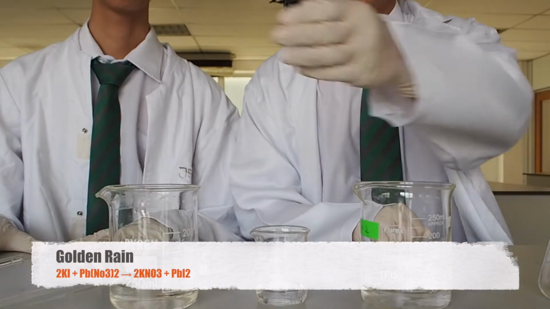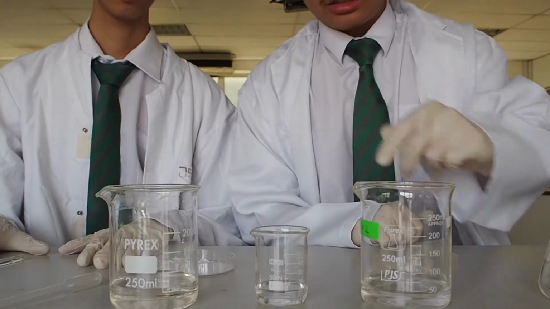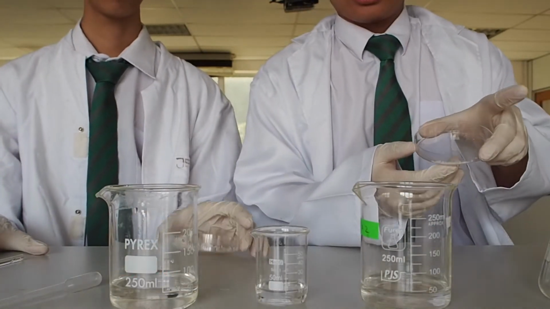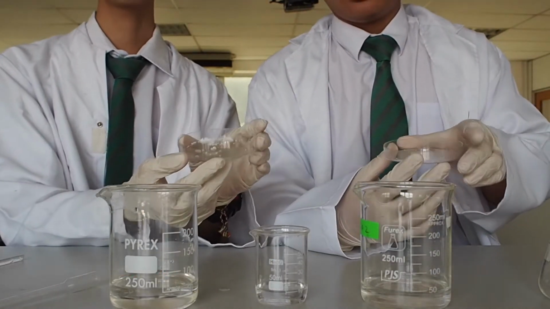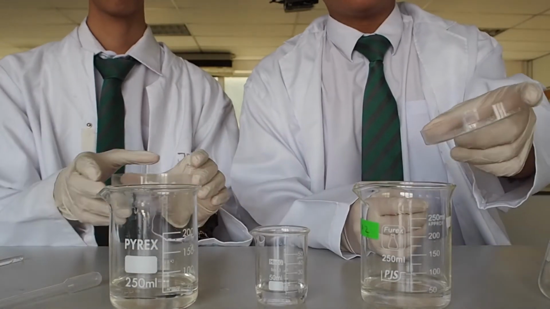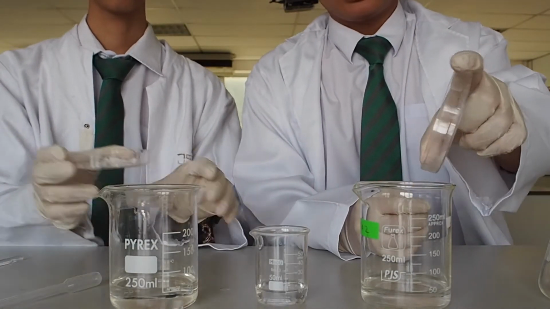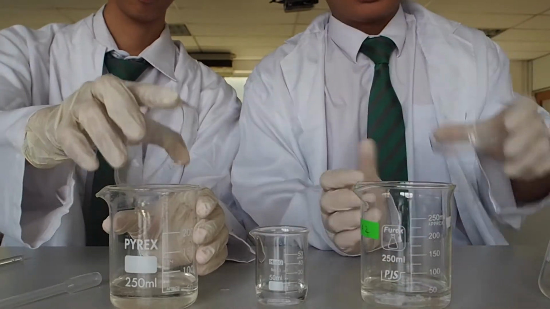So here we have some water, hydrochloric acid, some lead nitrate, and some potassium iodide. Now we will pour it into the water and then mix it together.